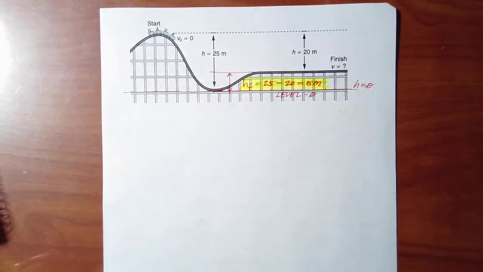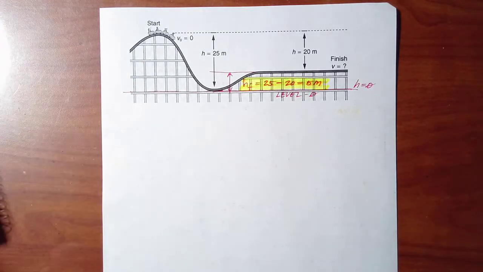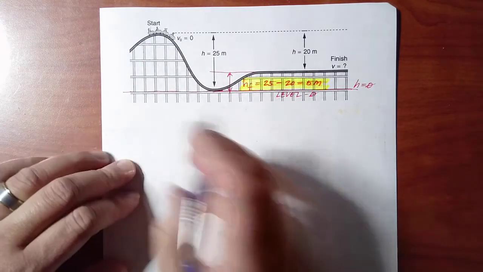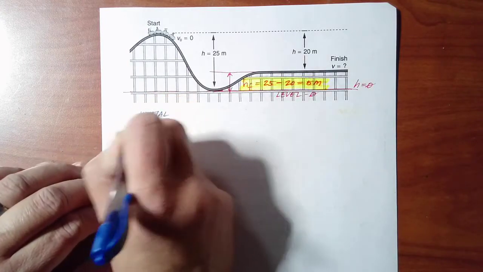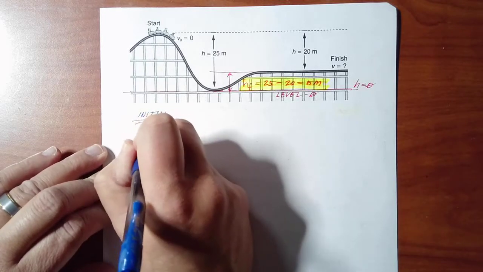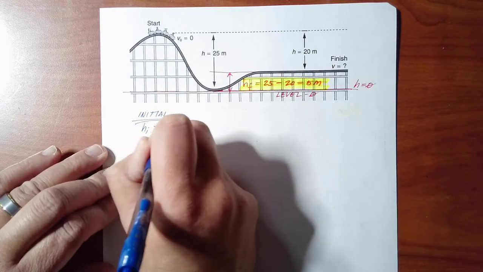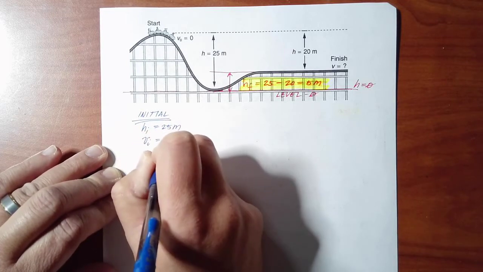So the question is, what is the velocity at the final or at the finish line? Again, do the same step. Initial condition: we have height initial, which is equivalent to 25 meters. Initial velocity, which is also 0.